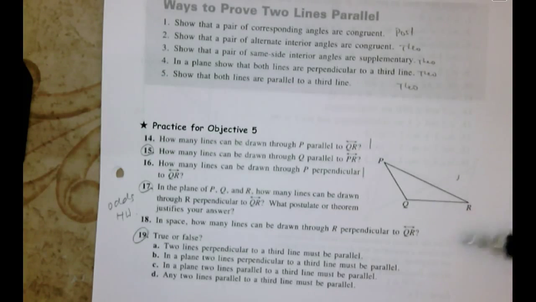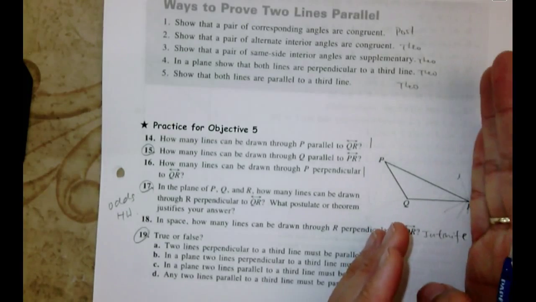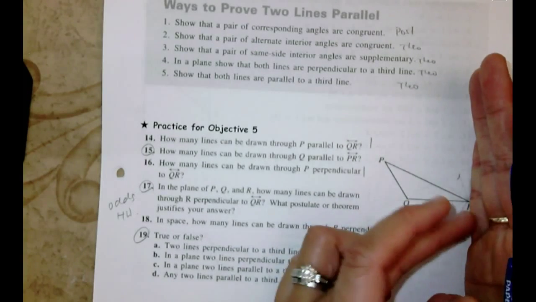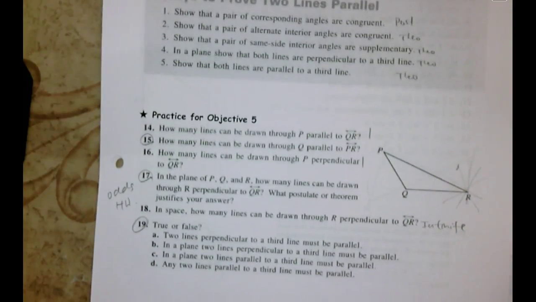So it's infinite. Because any lines that go through here and in this angle, you can just draw an infinite number that are 90 degrees to this, right? If a plane is perpendicular to this line, any lines that are on the plane going through R would be perpendicular, so it's infinite.